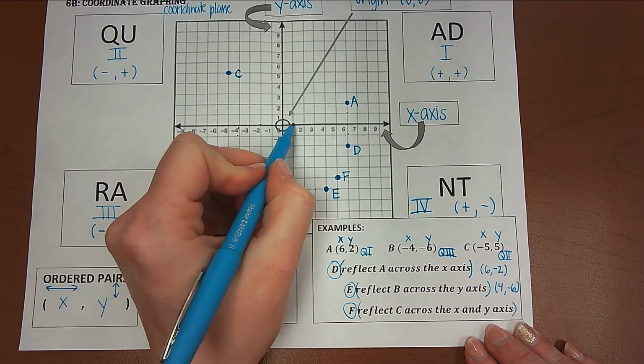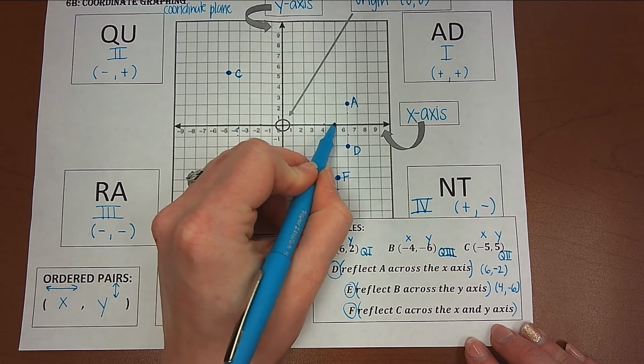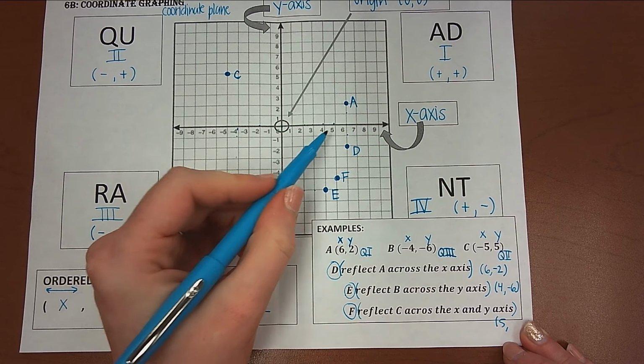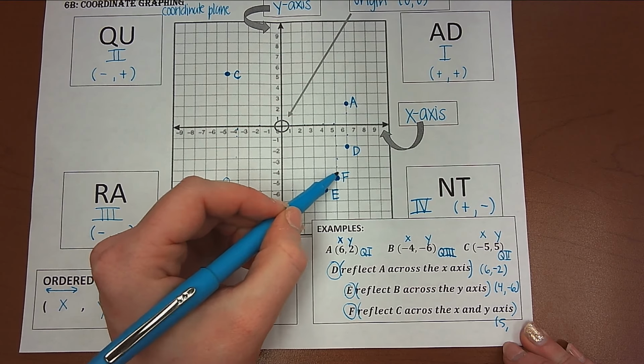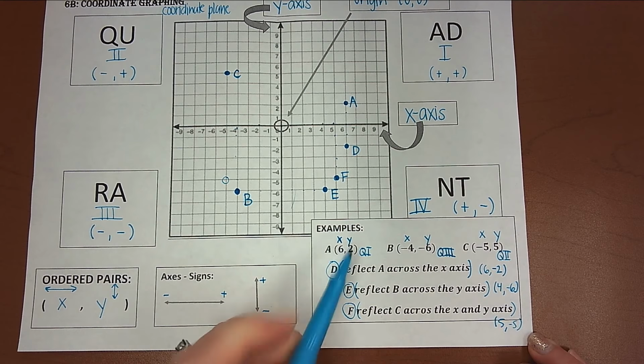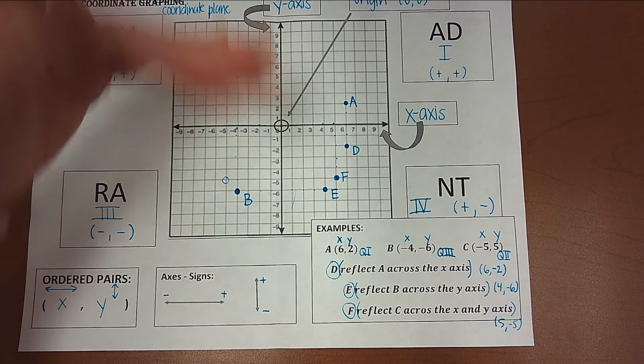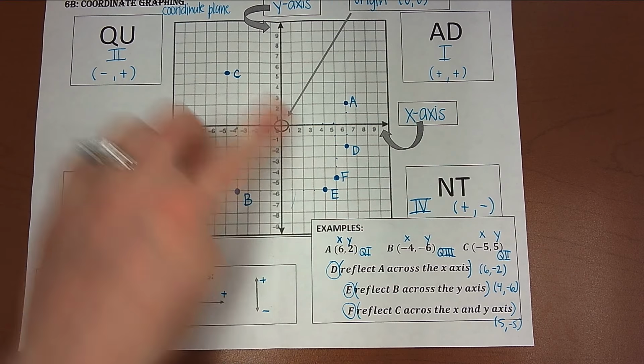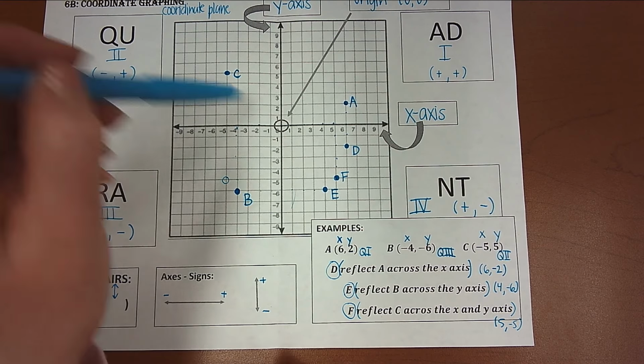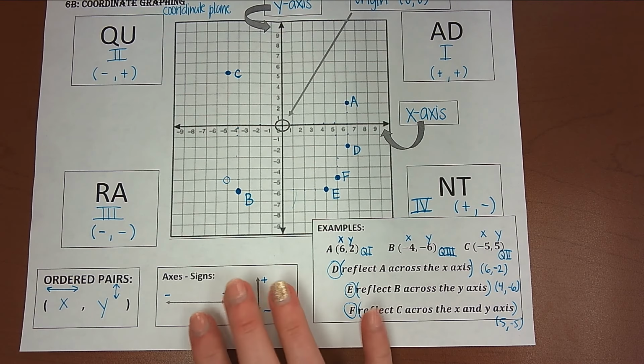And letter F is located at 1, 2, 3, 4, 5, positive 5, and 1, 2, 3, 4, 5, negative 5. It's in quadrant 4. And so you'll notice that because we reflected across both the x-axis and the y-axis, the opposite of negative 5 is 5, the opposite of 5 is negative 5, and so both numbers switched signs because we reflected it across both axes. So what happened here is we reflected it here and then reflected it here, and C and F are now reflections across the x and y axis from each other.